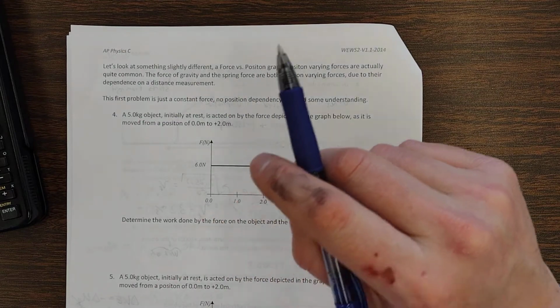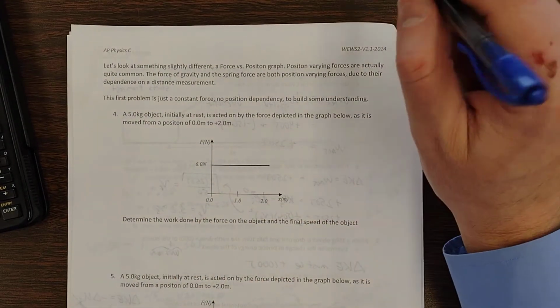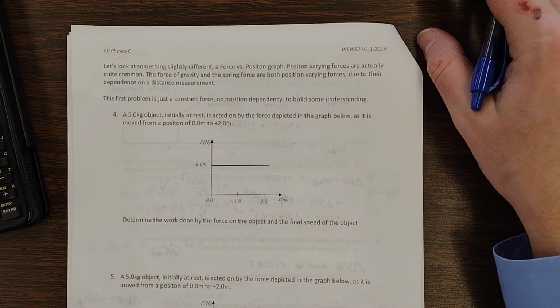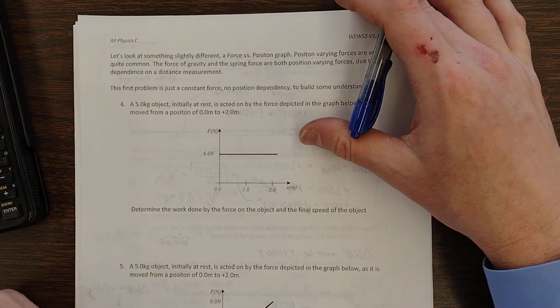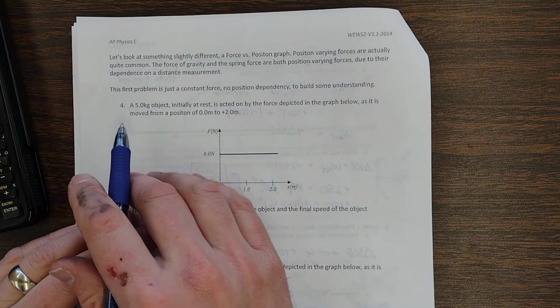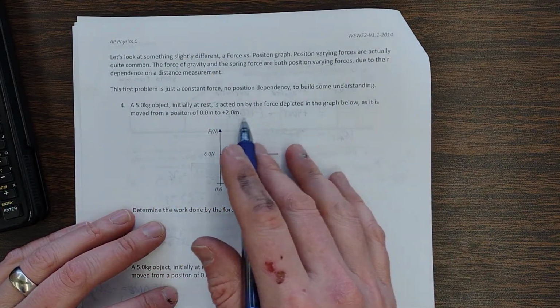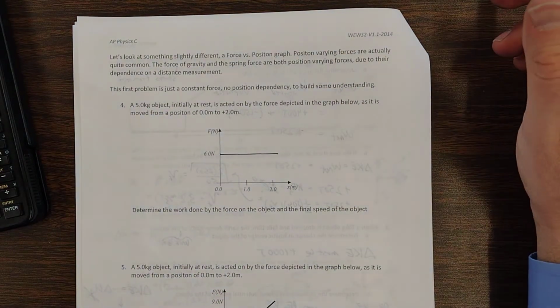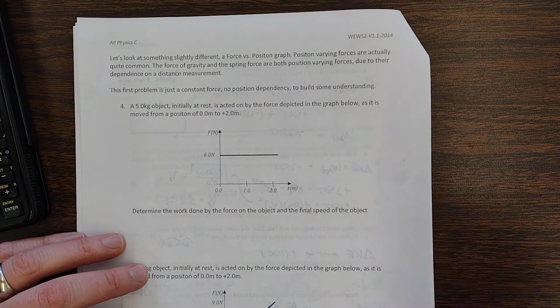It's proportional to 1 over r squared. Same thing with electric force, a 1 over r squared dependency. So is spring force, linearly dependent on position. So, a 5 kilogram object. The first problem is just a constant force, no position dependency, just to build an idea of what's going on with this graph. Determine the work done by the force on the object and the final speed of the object.